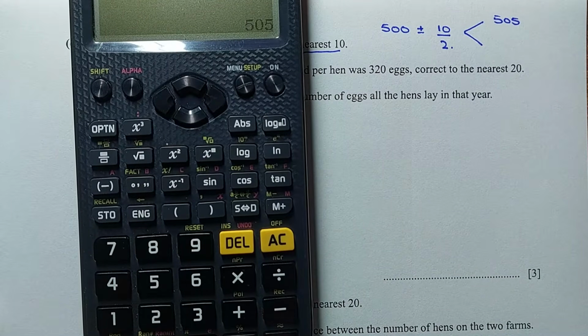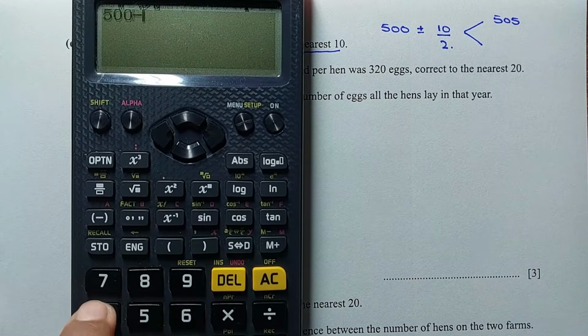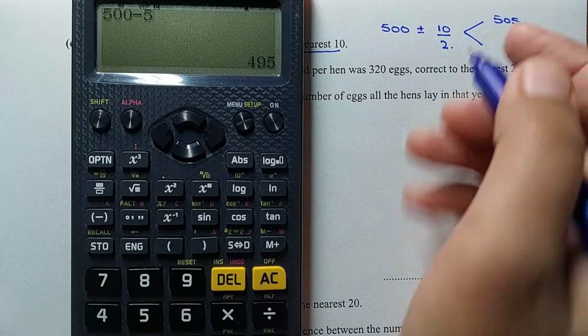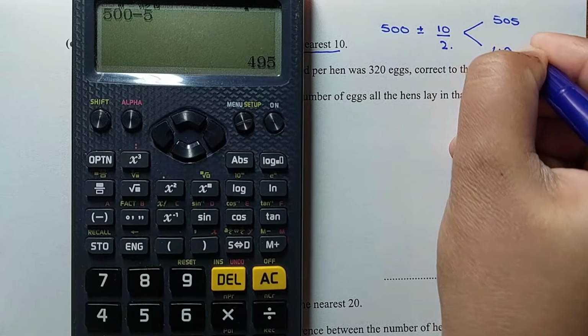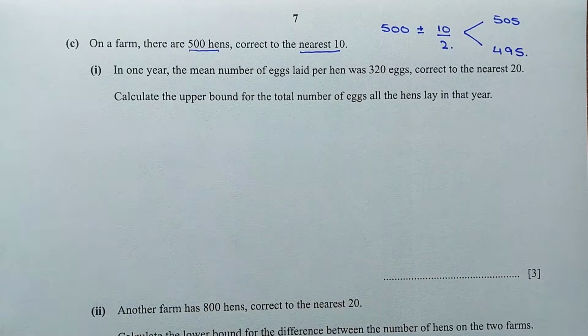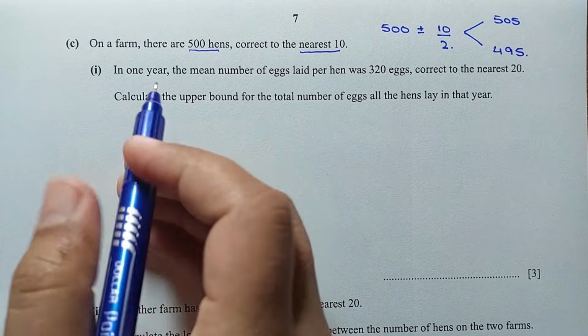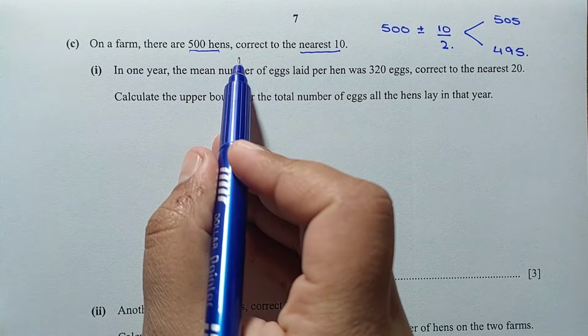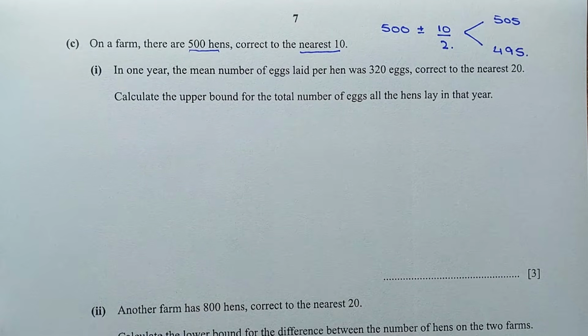Adding 5 to 500 gives 505, and subtracting 5 gives 495. These are the upper and lower bounds. Whenever we have a question about correct to the nearest of something, we have to find the upper and lower bounds.